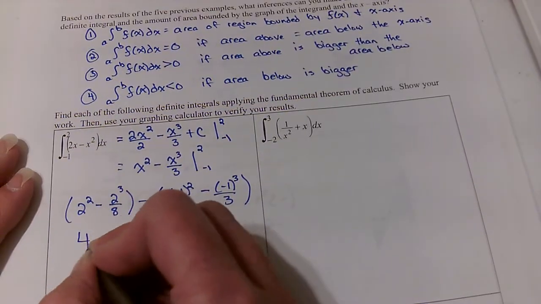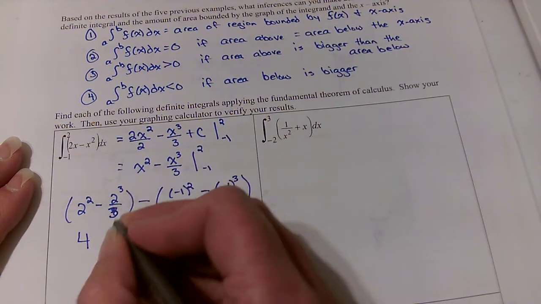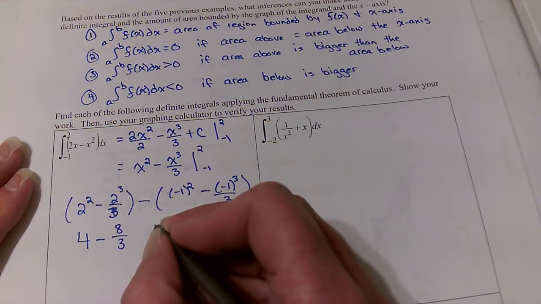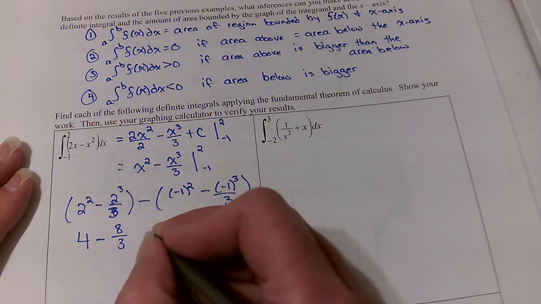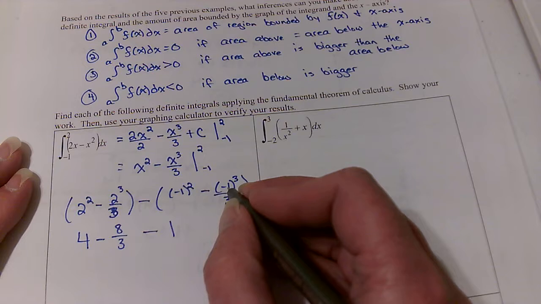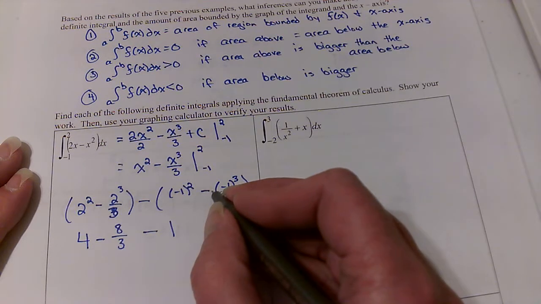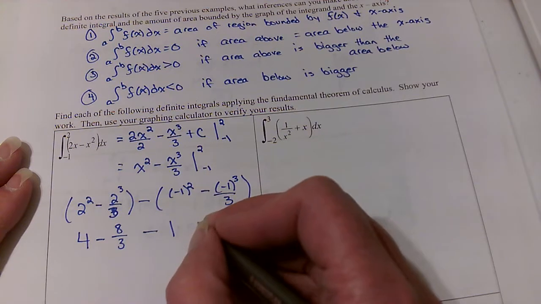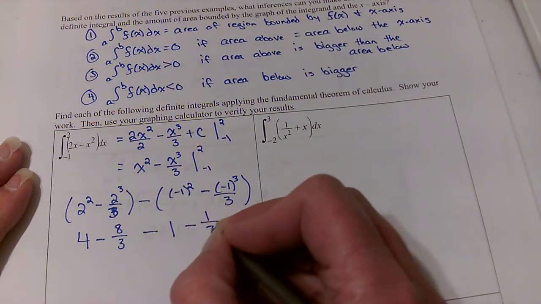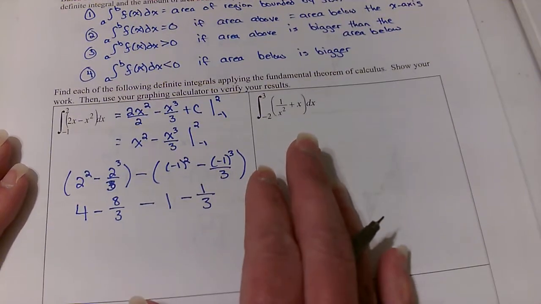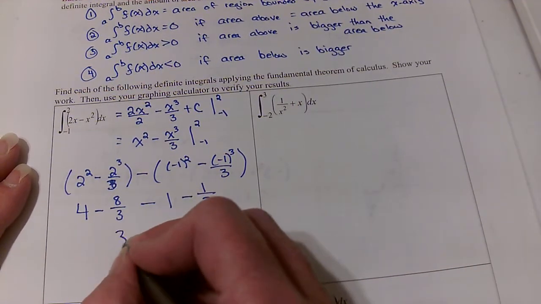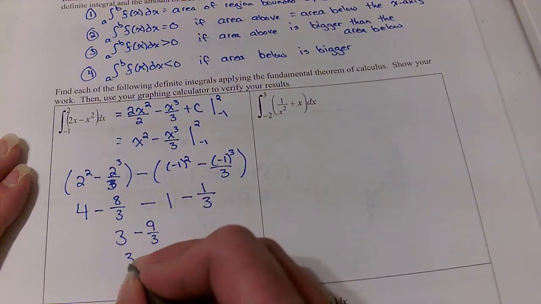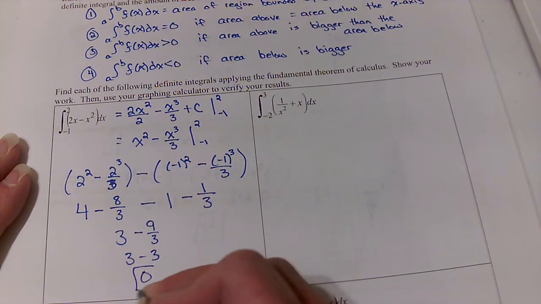So that gives me 4. Whoops, that was a 3. Minus 2 cubed is 8 divided by 3. It's a positive 1, so minus 1. It's a negative 1, but we're minus, and then a minus, that's still negative. That gives me 3 and negative 9/3. So 3 minus 3 is 0.